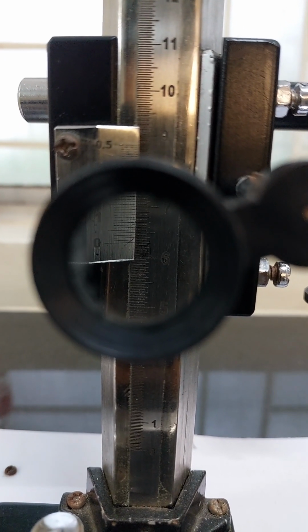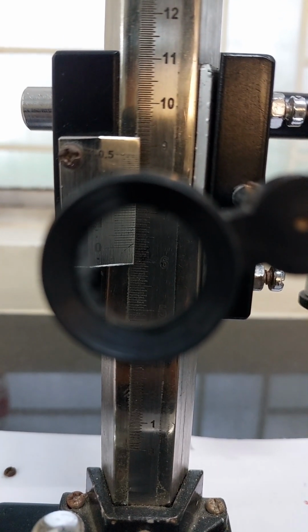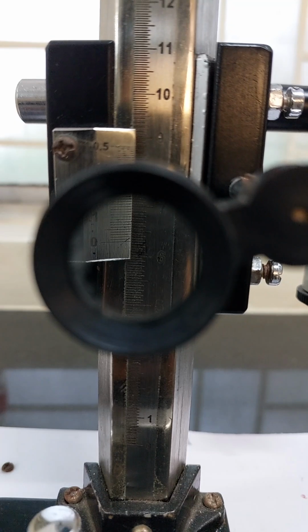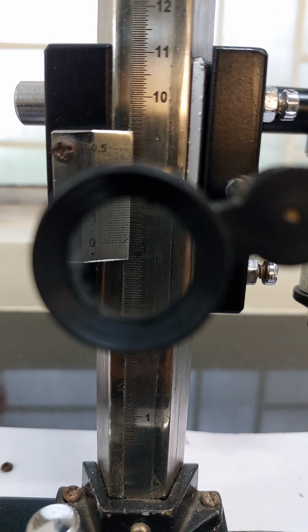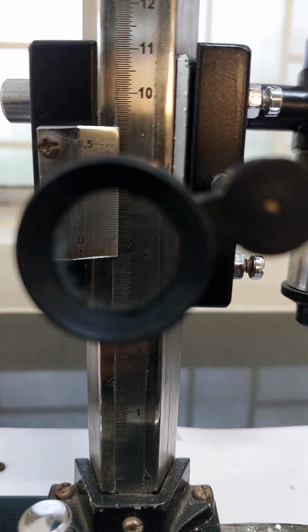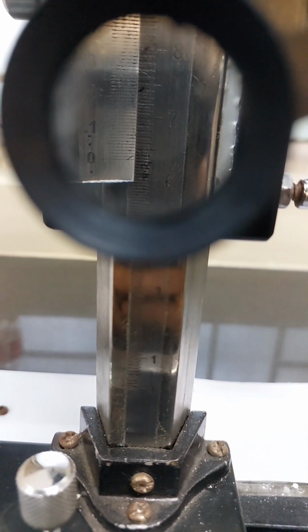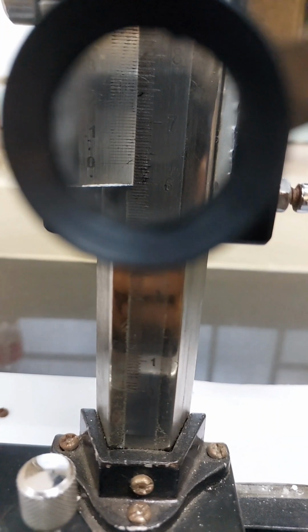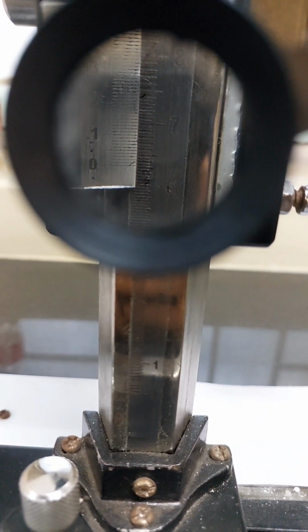So now we are measuring R1. Hope you can see that the 0 of the vernier scale is above 6, and each division is 0.05. So it's 6.05 and so on. Now let's take the value of R1. You can see that the 0 of the vernier scale is above the 6th division on the main scale.